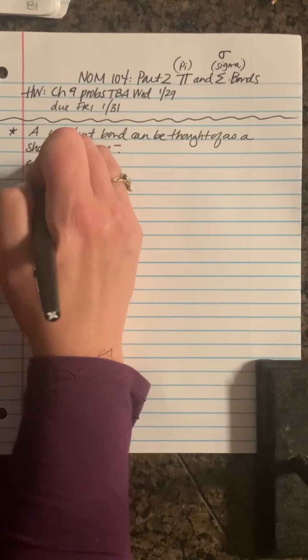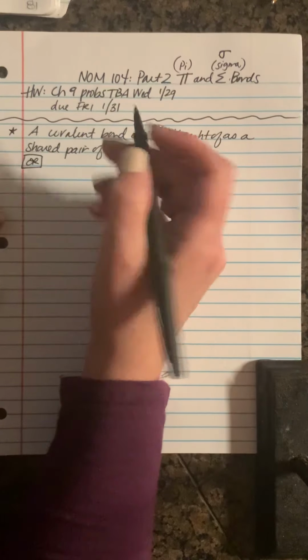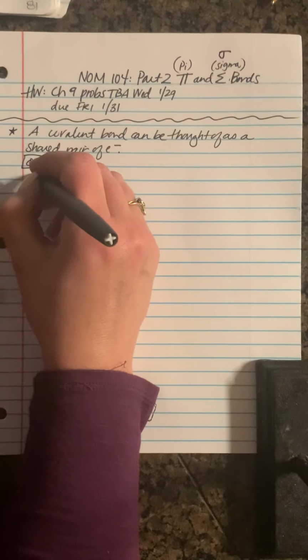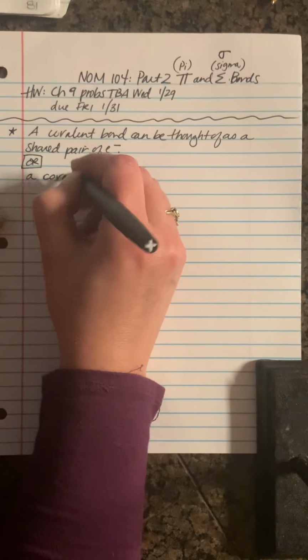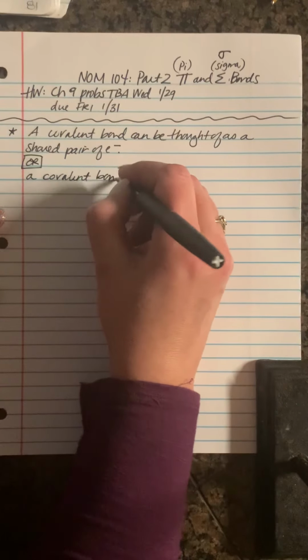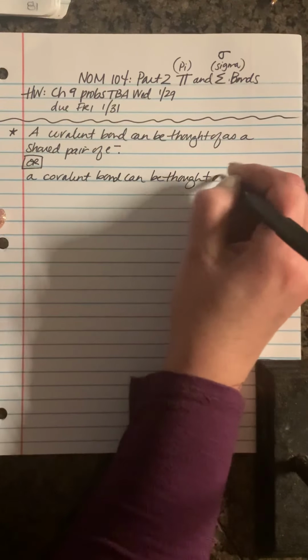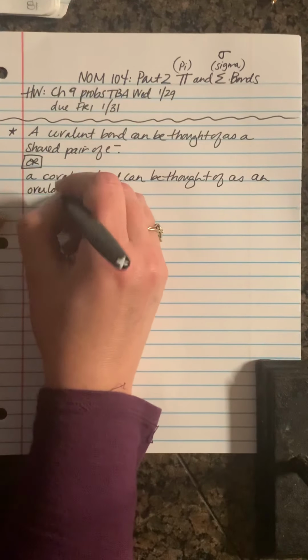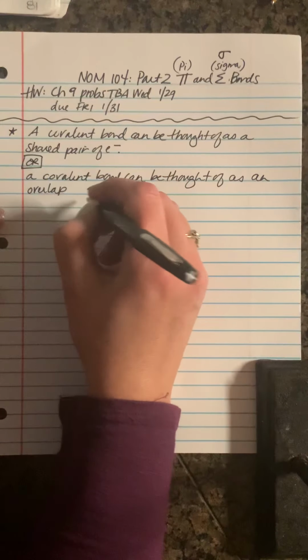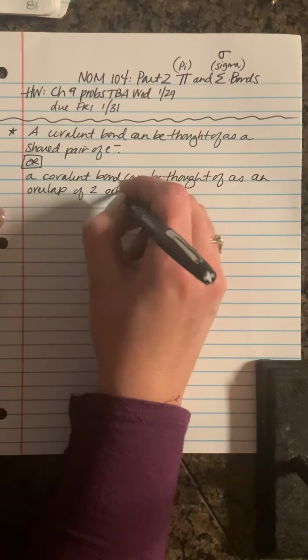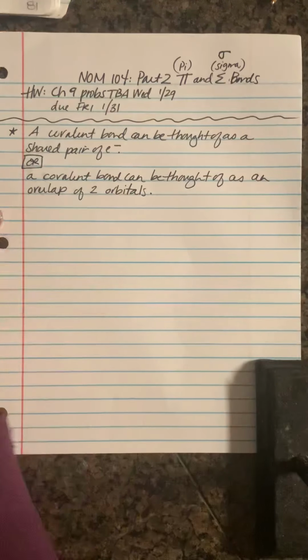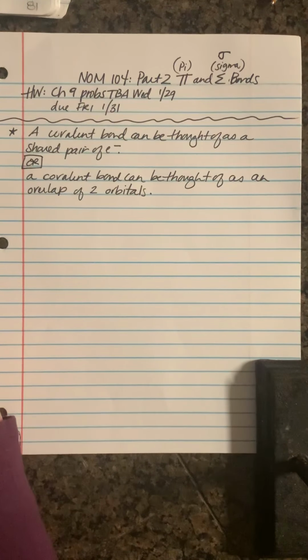Another way to classify a covalent bond is that it can be thought of as an overlap of two orbitals. Okay, so orbitals overlapping, very simple, to give us an area where there's a high likelihood of finding an electron.